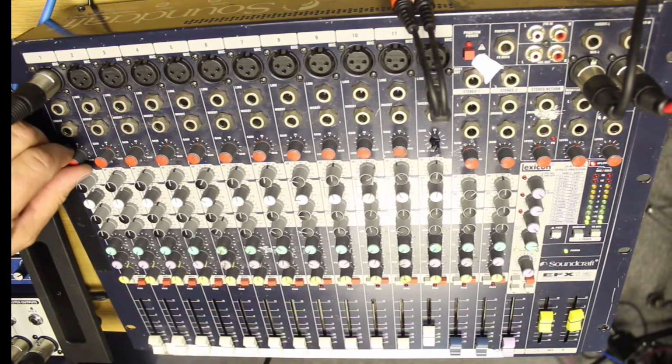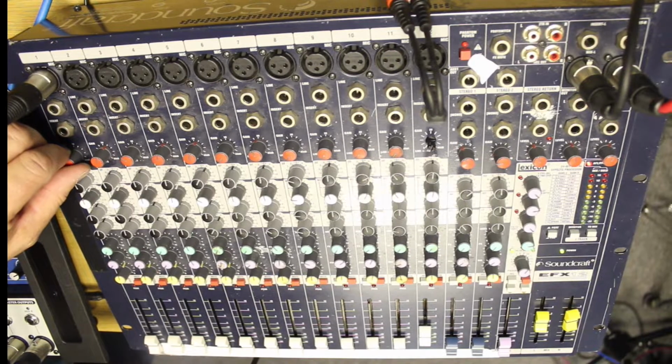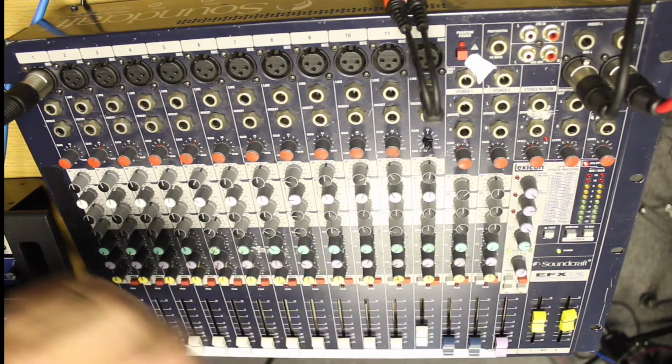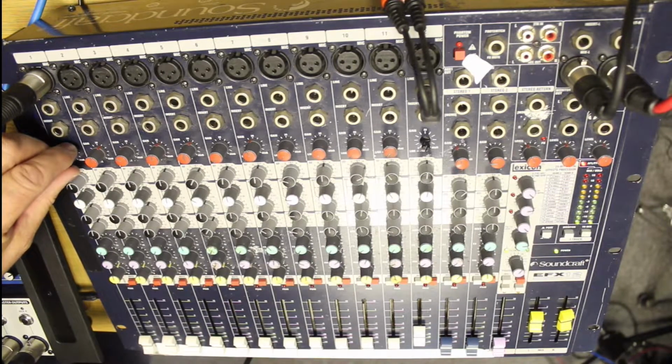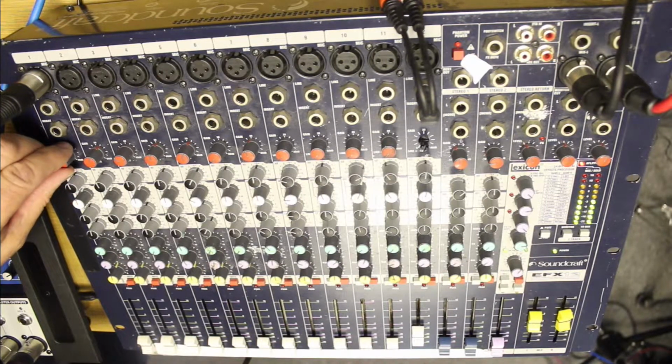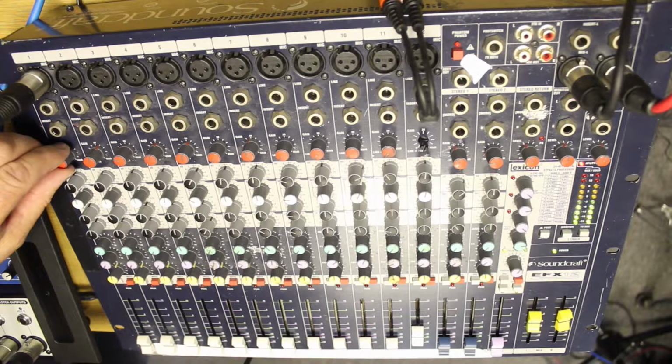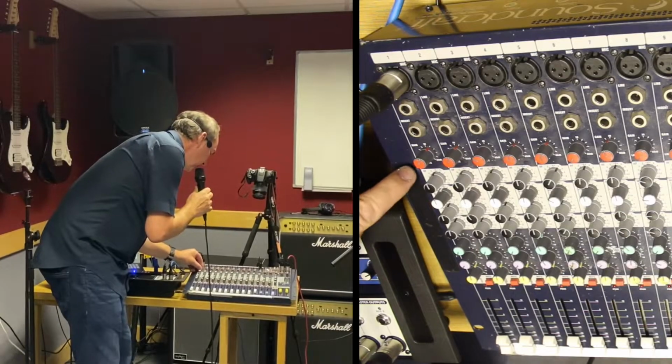If we don't have any gain there at all, you can see what it does to the meter. I'm still talking into the mic, and we've got nothing on the meter. So I'm going to boost the gain, 1, 2, 3, until we get the sort of level that we want.